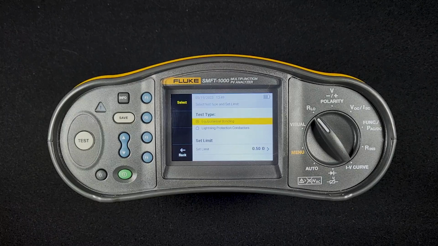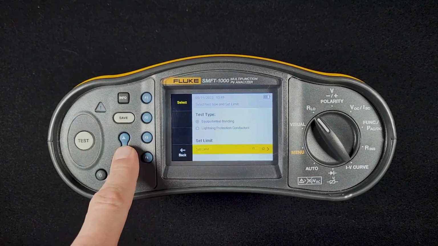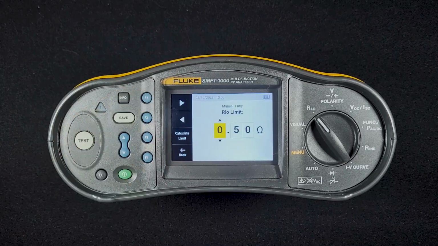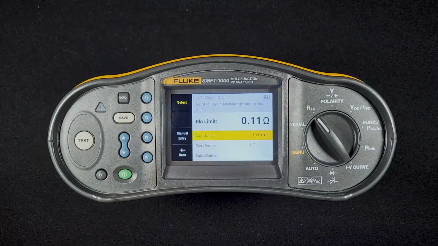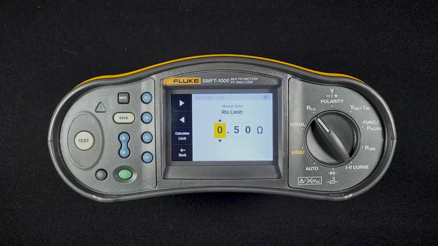You can also go in and have the device set the limit. If I go down to set limit, I hit select. I can either manually put it in, or I can have the SMFT-1000 calculate the limit based on our length of cable. That's how long is between the 2 measurement points, what type of wire we're using, and the cable material, whether it's copper or aluminum. I think for here in the US, using a 0.5 ohms limit is a good one.